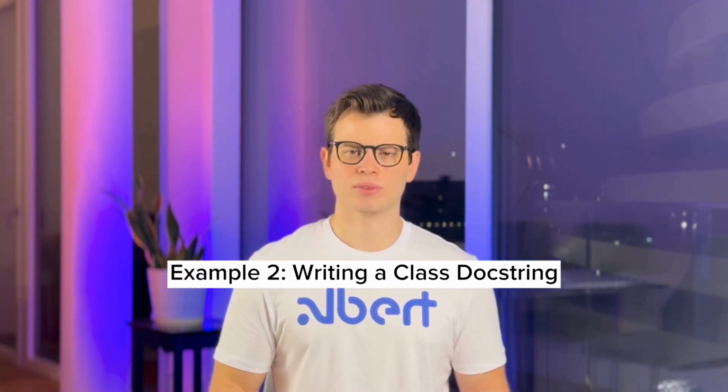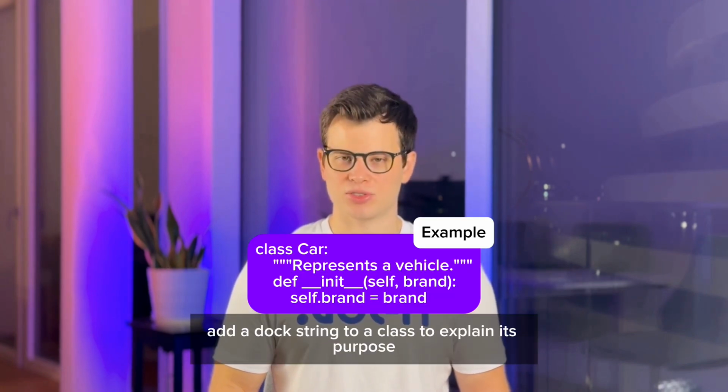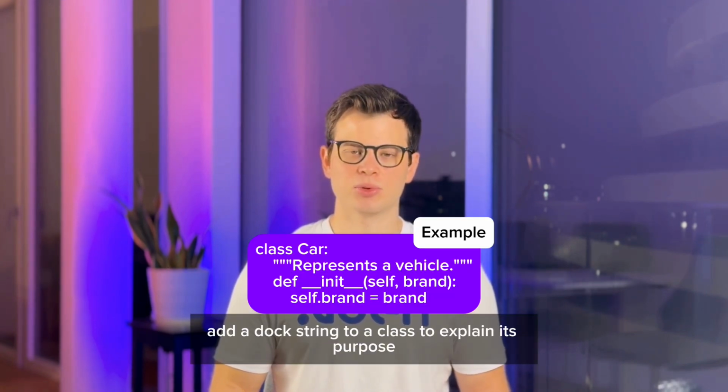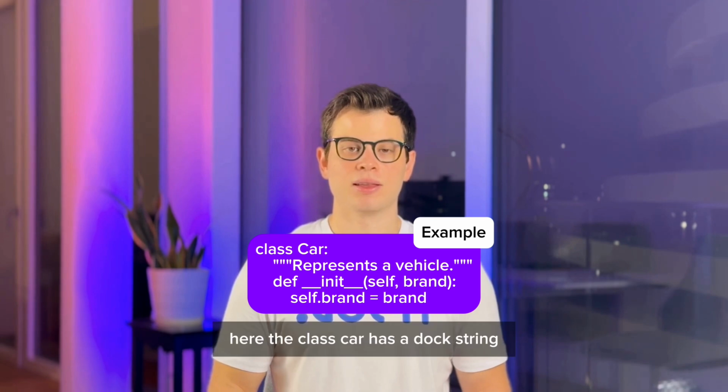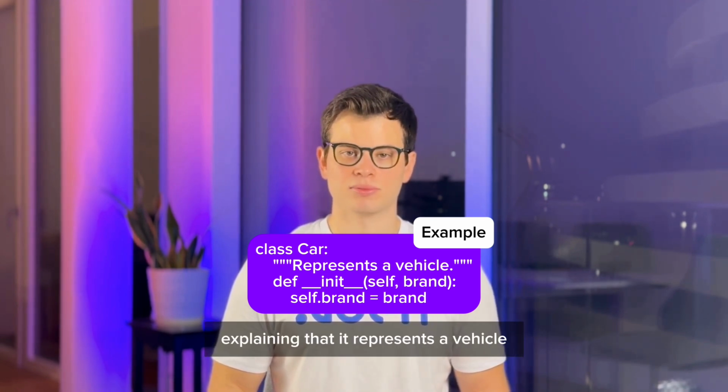Example 2. Writing a class docstring. You can also add a docstring to a class to explain its purpose. Here, the class Car has a docstring explaining that it represents a vehicle.